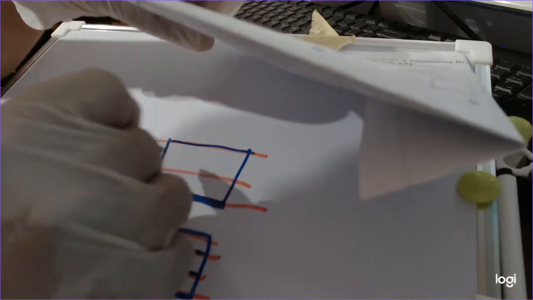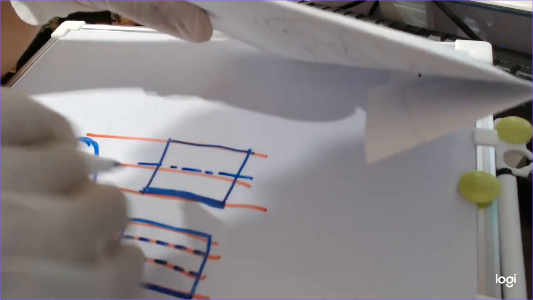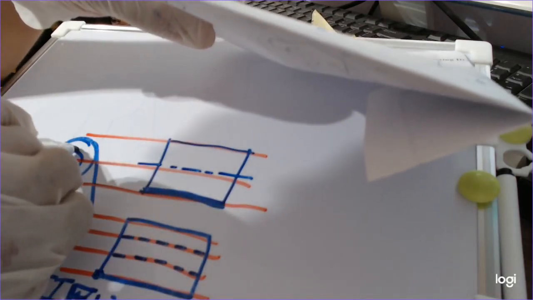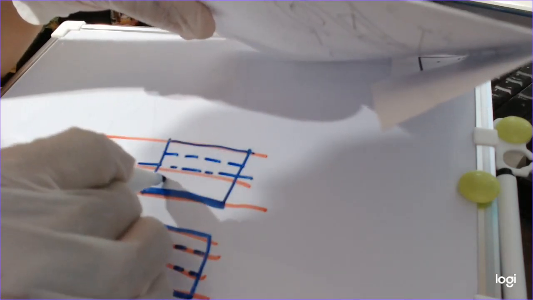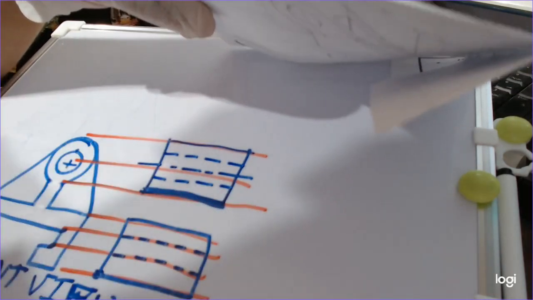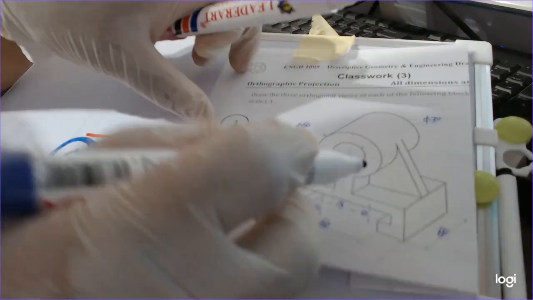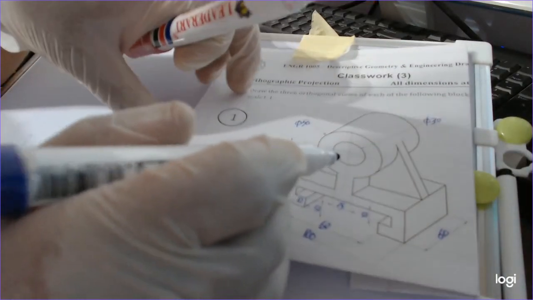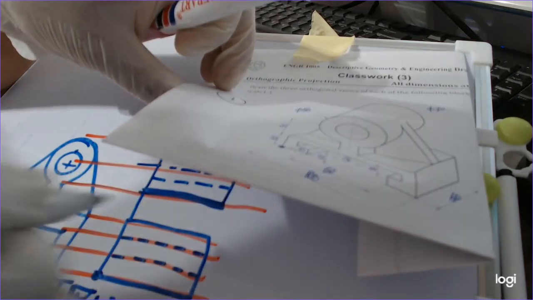Okay, for the hole, we'll make a center line, make a dash line from this point. We'll take a projection, another one here. Okay, so for the web, actually we have a line here. This is a solid line, so this solid line will be solid line right there. The same for the back one.